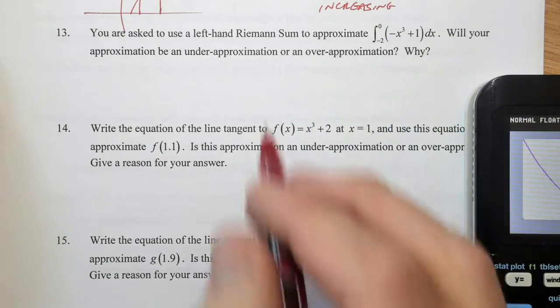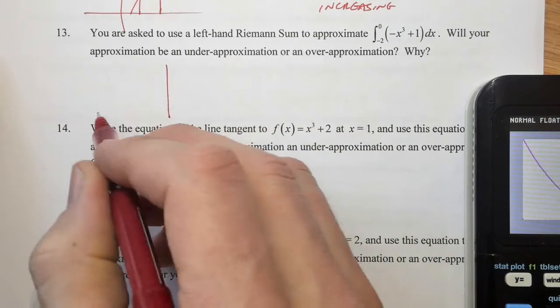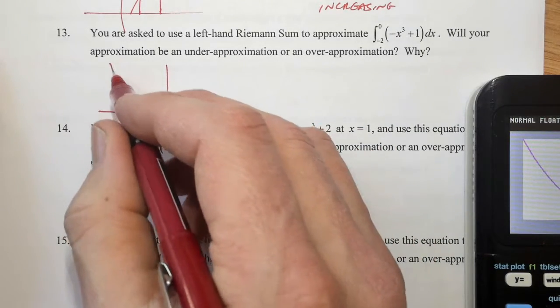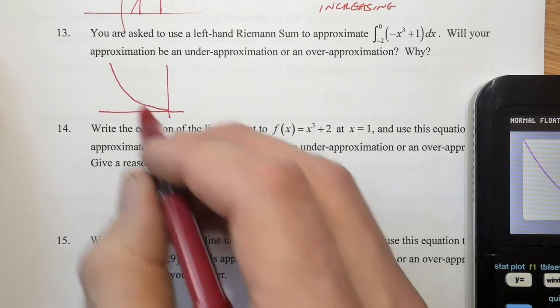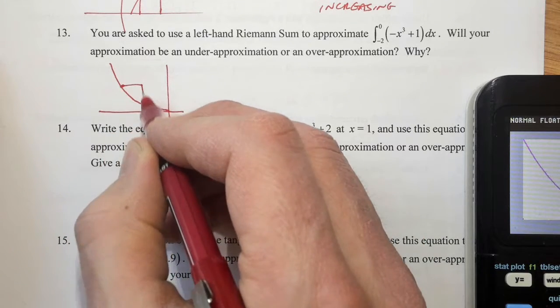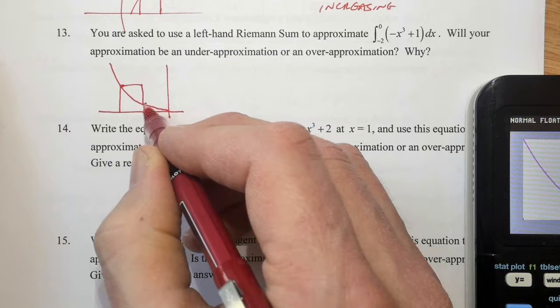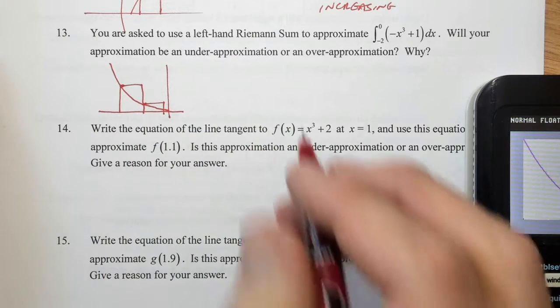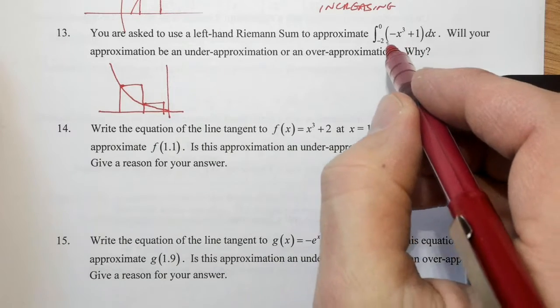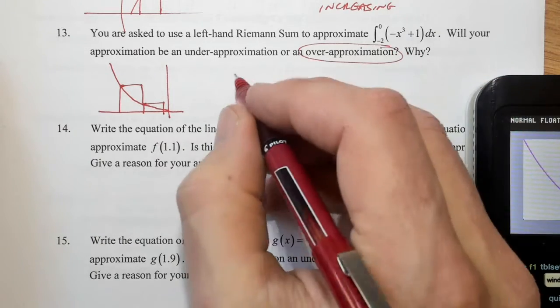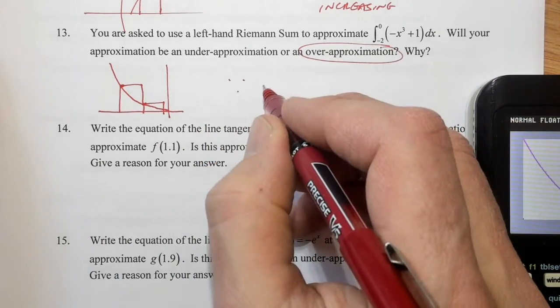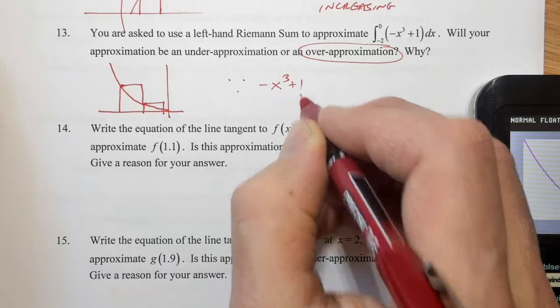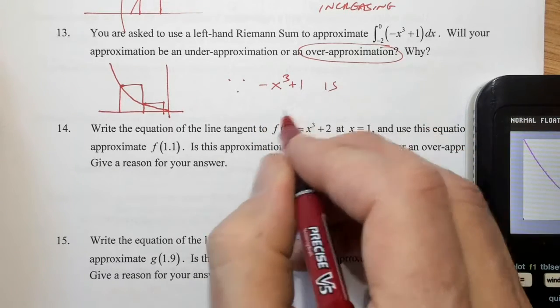All right, so we have a left-hand Riemann sum. In the upper left corner of the rectangles, we're going to be touching the curve. We can see once again those rectangles are above the curve. So this is also an over approximation. Why? Because the opposite of x cubed plus 1 is decreasing.